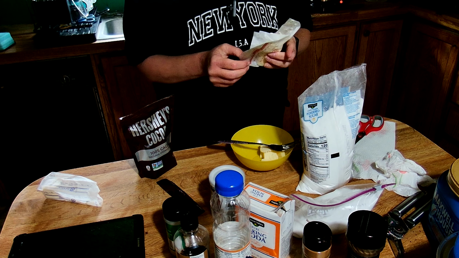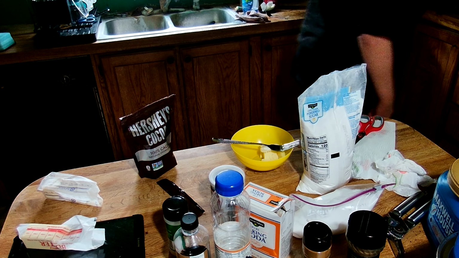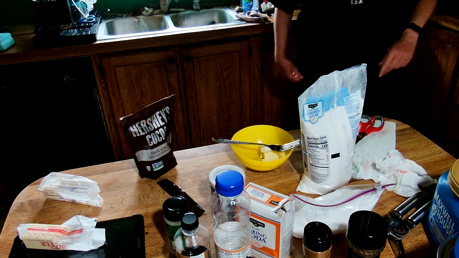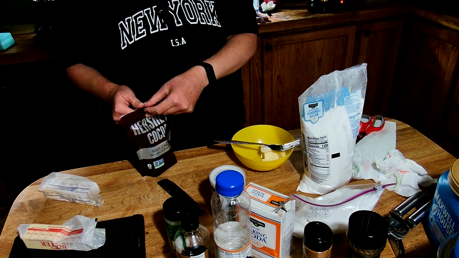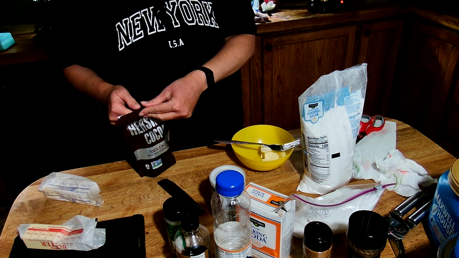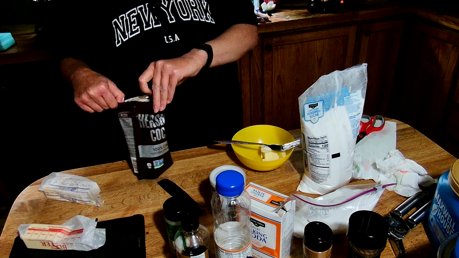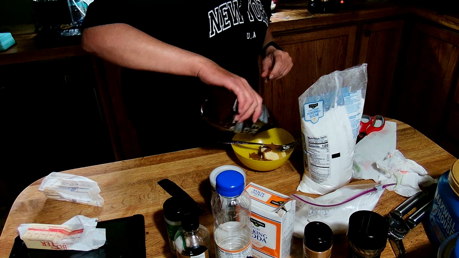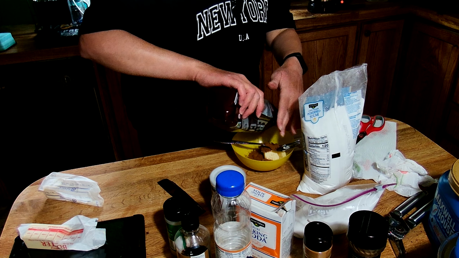My cake has got, let's see how much time's left on the cake. 54 minutes. My cake has got 54 minutes on it. So we're going to add a little bit of this cocoa. Oh, it's not even closed. What the heck?